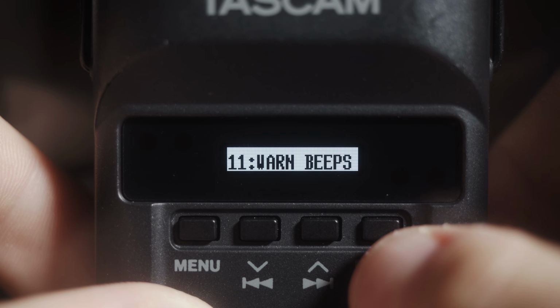11th, we have my favorite setting, warn beeps. It's only my favorite because I love the title of it. Warn beeps. What does that mean? Well, if you have this setting turned on and you are recording with your DR-10L and you have headphones plugged into the headphone jack of your recorder, if your recorder starts to run low on battery or it starts to run low on memory card space, it will start beeping at you over your headphones to notify you that it's running low.